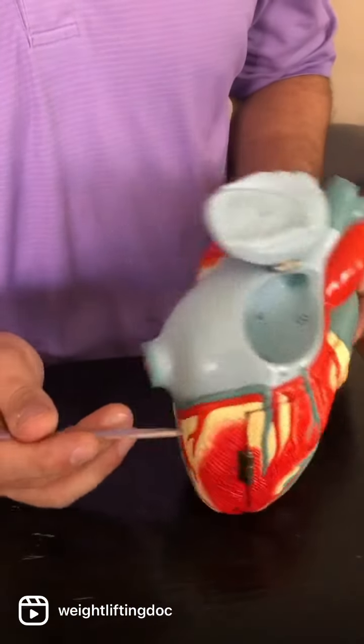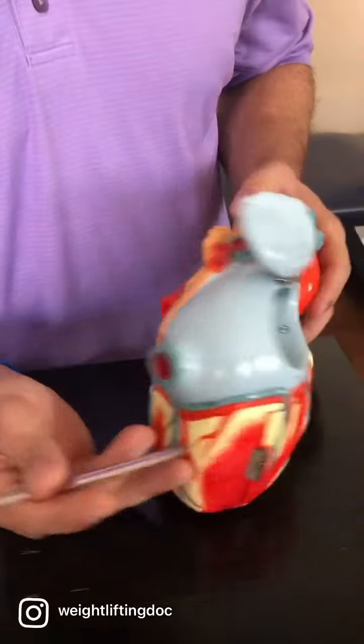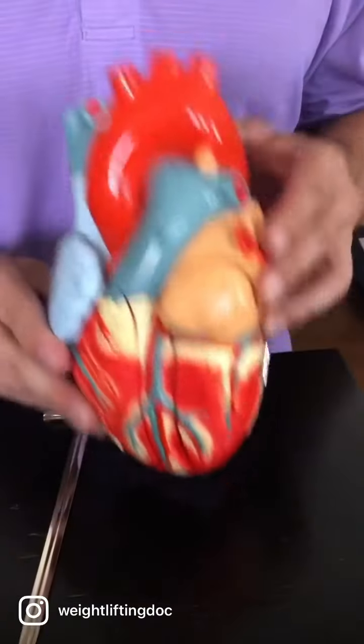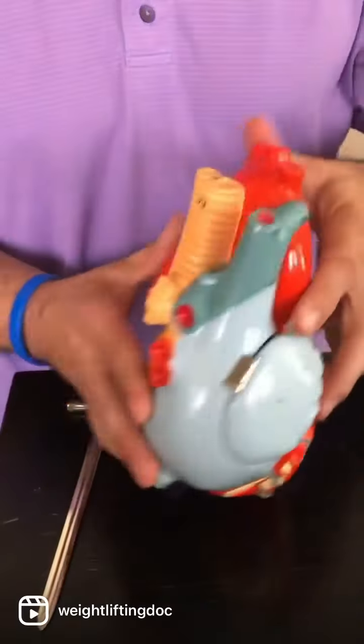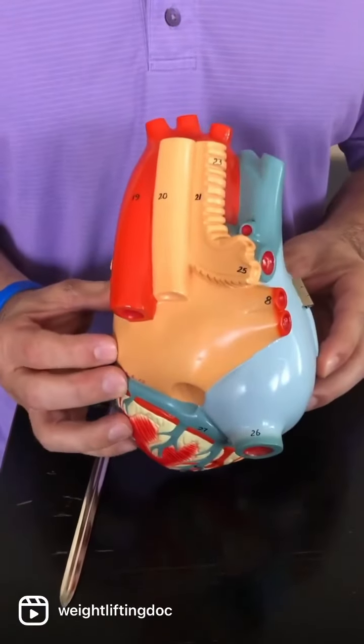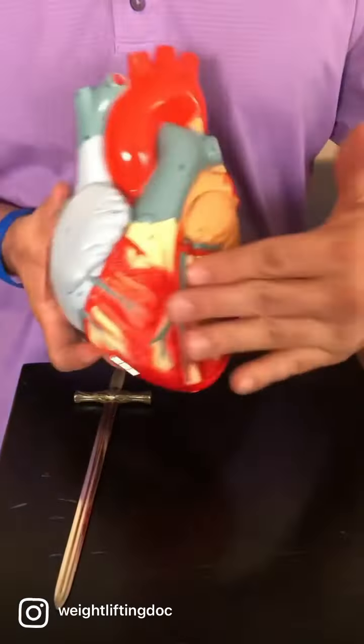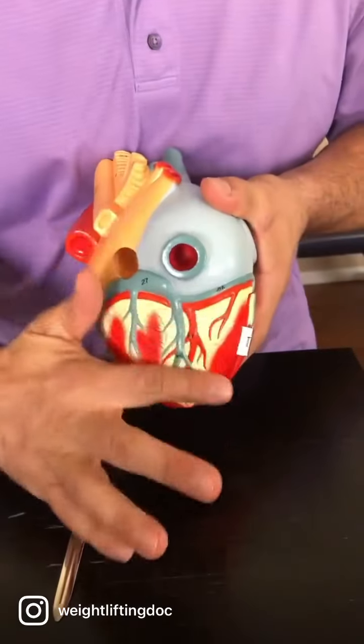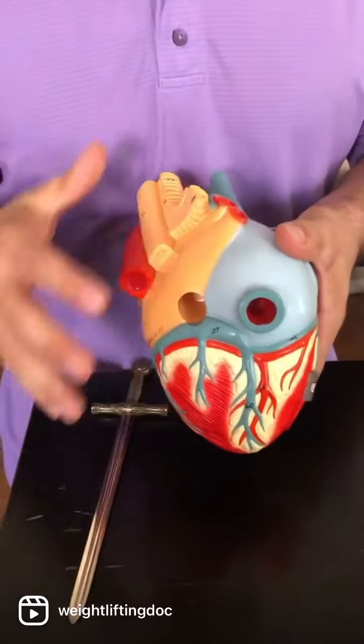And if we were to go around to the posterior side, now remember something, the heart is not completely symmetrical. If we're looking at the anterior and we turn it directly around, that's what it would look like. But that's not the posterior. The anterior is this surface. The posterior is this surface. So again, it's not completely symmetrical.